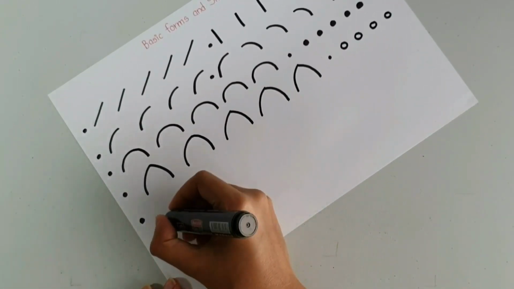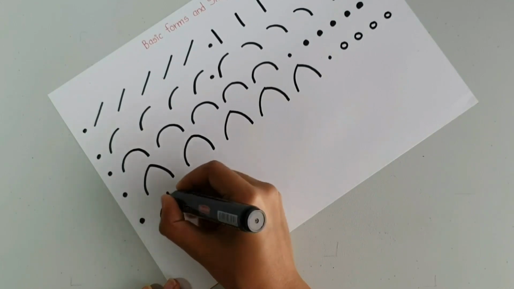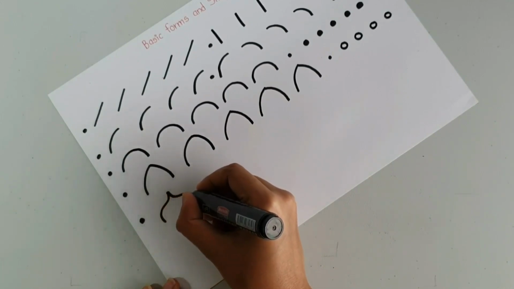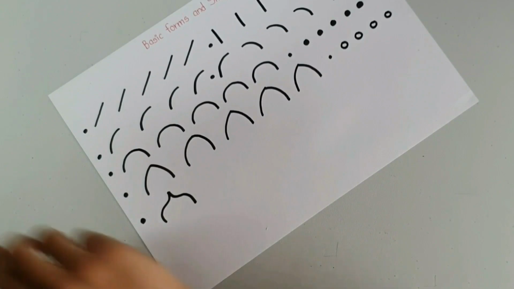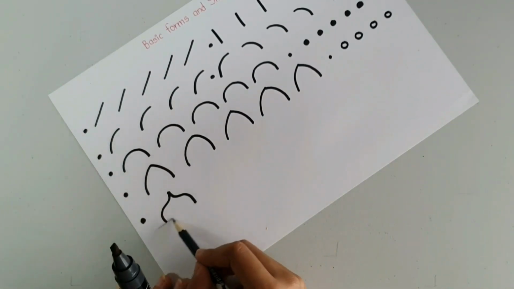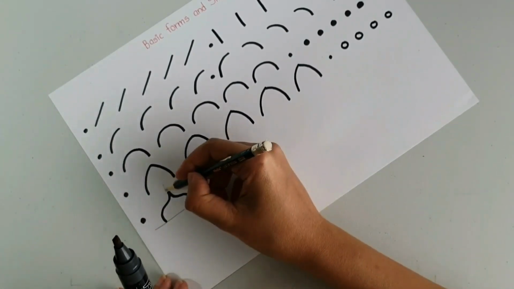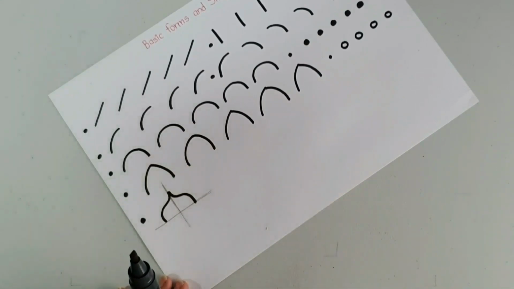The next shape that we will be practicing, you can call it a lotus petal shape. Similar to the leaf shape, even lotus petal shape will have both sides as mirror images.